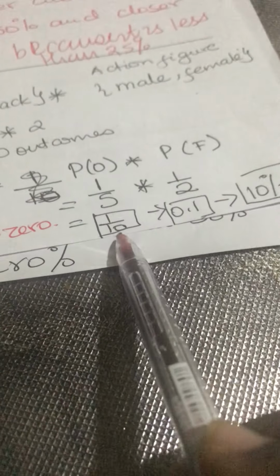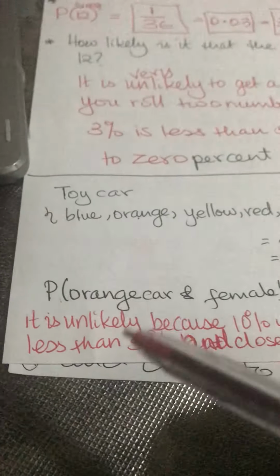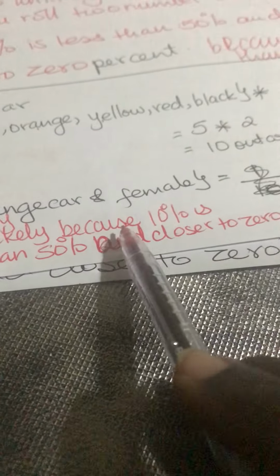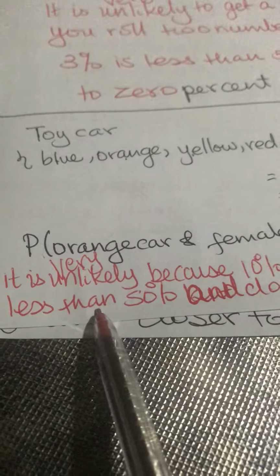Probability of female is 1 out of 2. If I multiply, I get 1 out of 10. Then I change it to decimal and percent. And then I said it is very unlikely. It is very unlikely because 10% is less than 50 and closer to 0. Or it is less than 25%. You can write that.